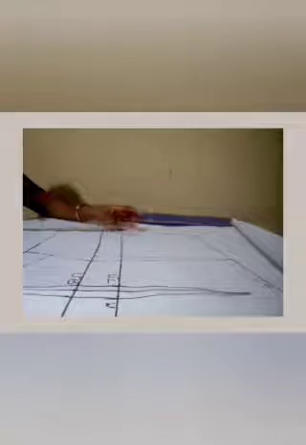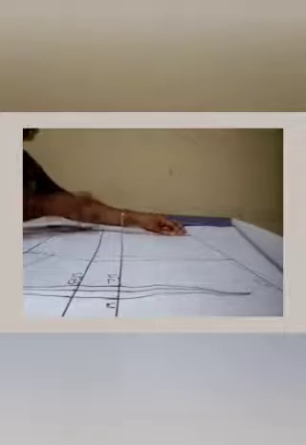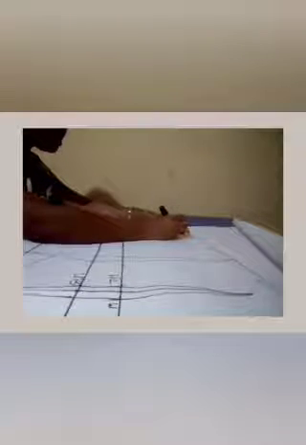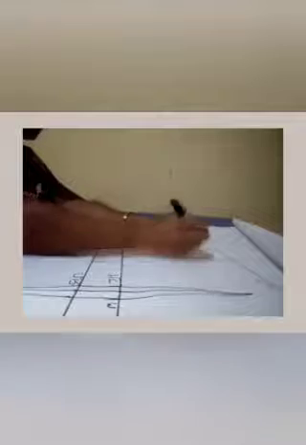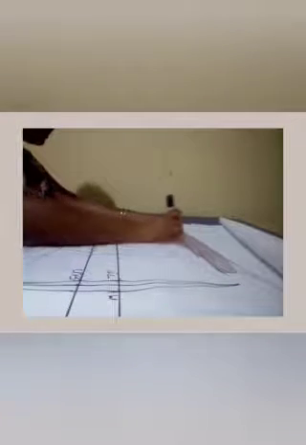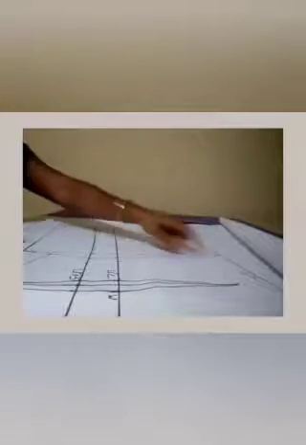It's no more straight. And because the back waist is shorter than the front waistline, here, I will just come up by 2 inches. I will come up by 2 inches here. So this is where the back block ends. The back block ends here, while the front block ends here.